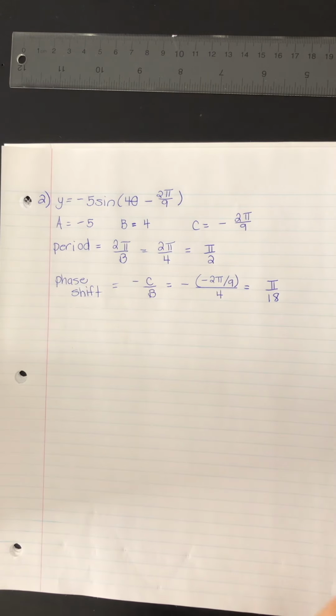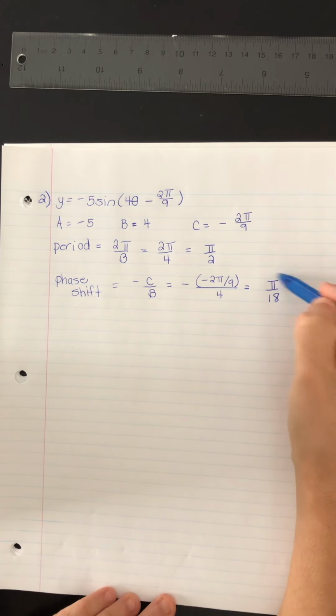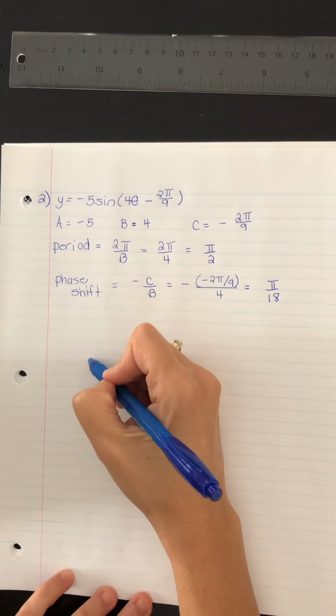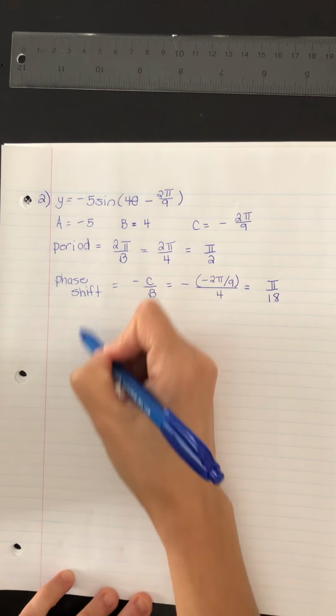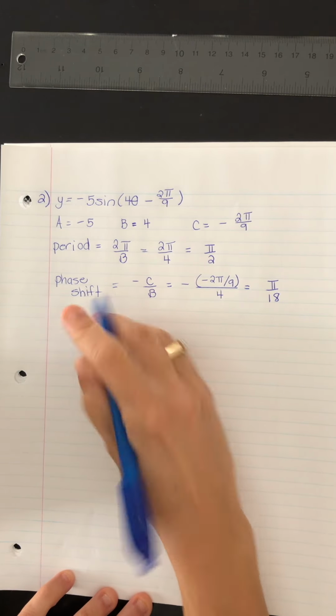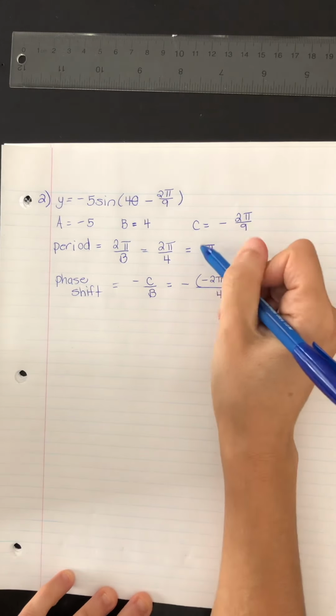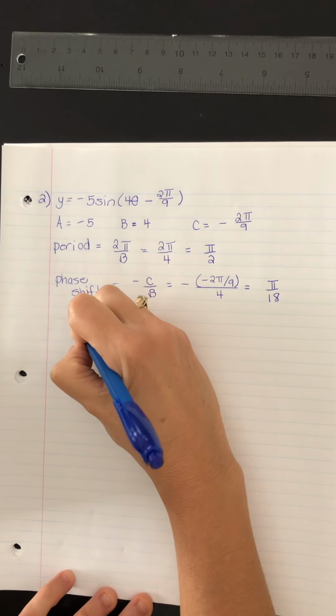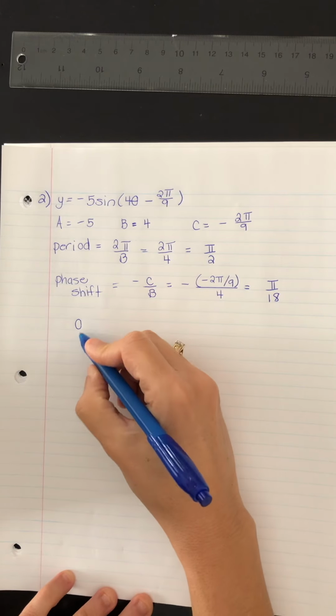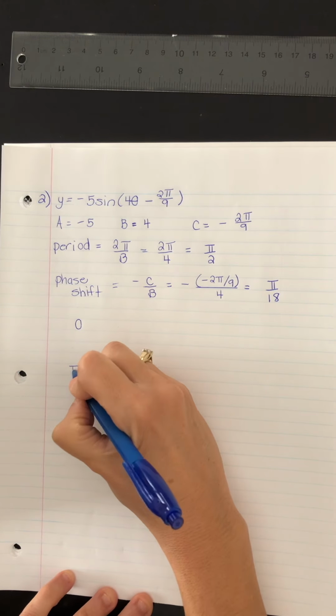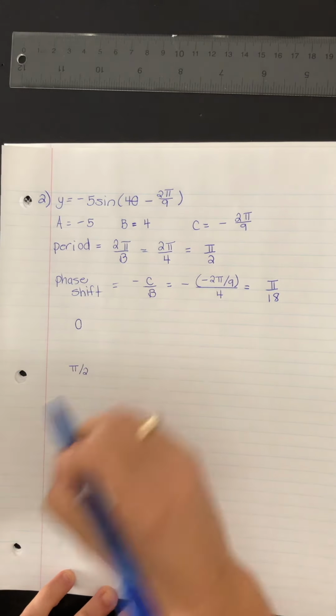Let's get our critical points set up. So first, let's assume no phase shift. I know I'm going to be shifting to the right, so I'm going to start writing my original guys here to the left of my page, just so I have space to shift to the right. If there was no phase shift, the first point would be 0. This would be pi over 2, the fifth point.